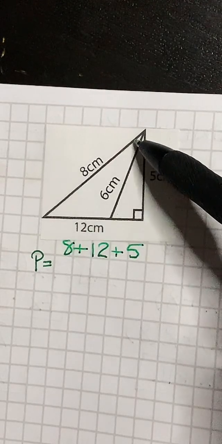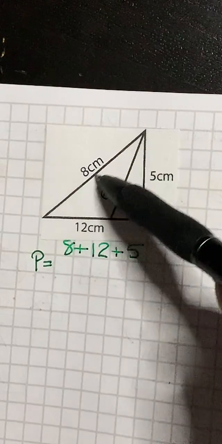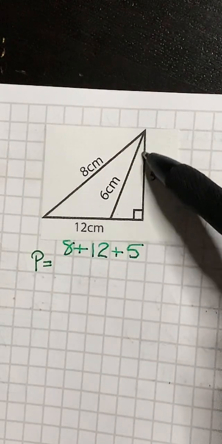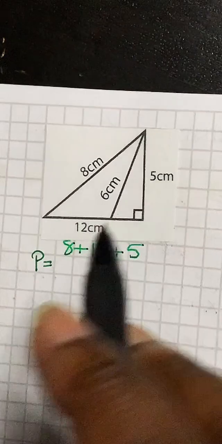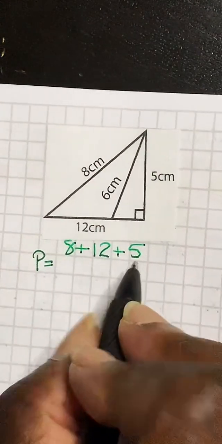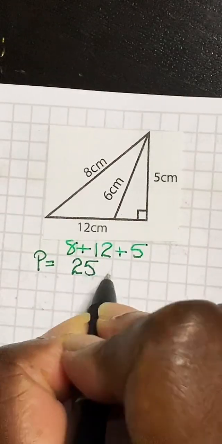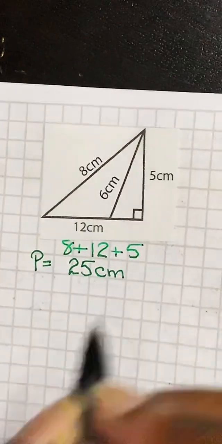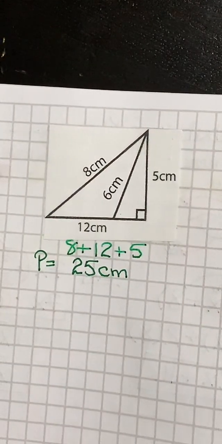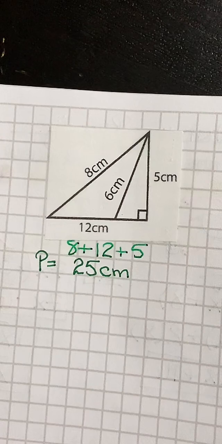Because we're not trying to find the perimeter of this little triangle. We're trying to find the perimeter of this whole thing. Okay? So you got your 8 plus 12. That gives you your 20. Plus 5 will give you your 25 centimeters. Okay, so 25 centimeters. There we go.